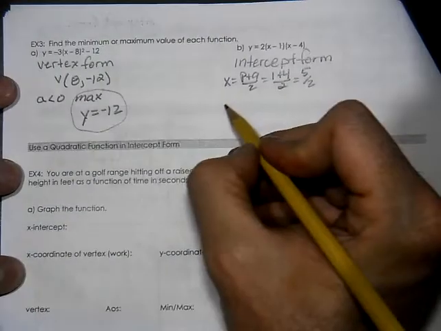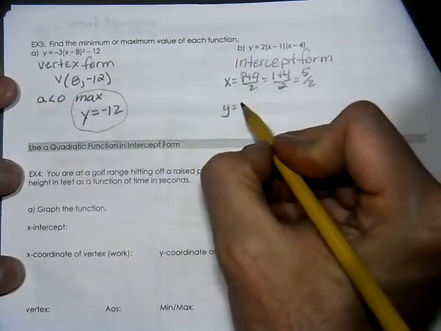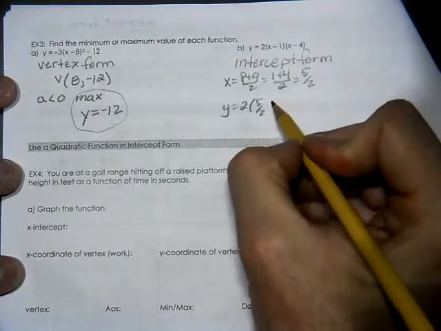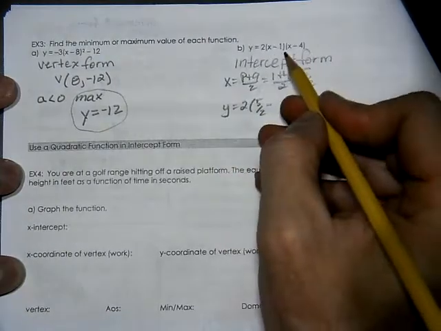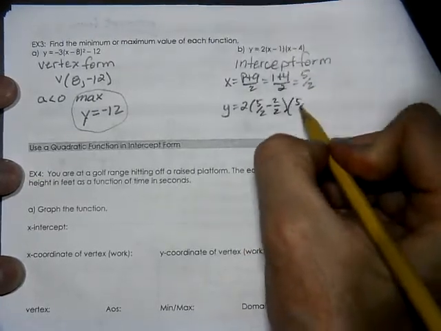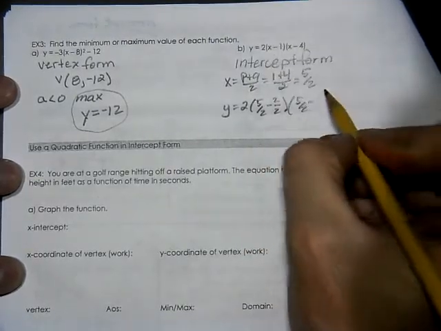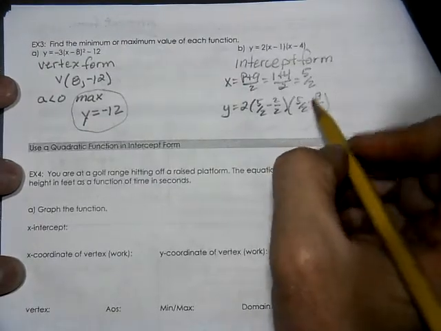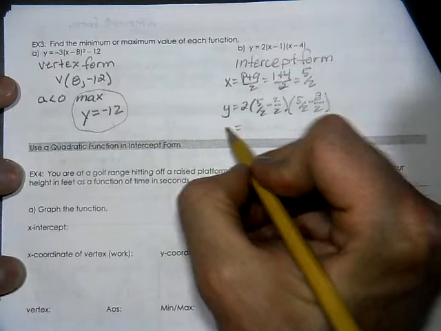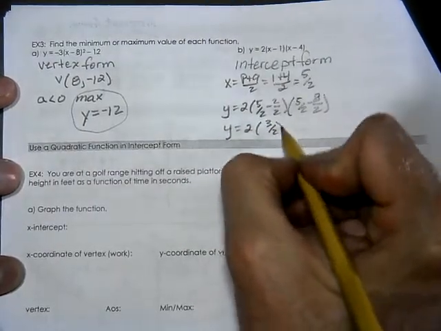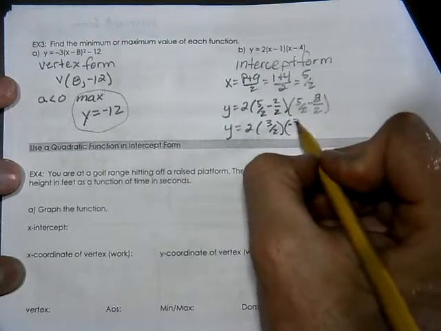Then we got to plug that back in. So minus 1 would be 2 over 2. 5 halves minus 4 is 8 over 2. We want common denominator so we can calculate this together. So we get 3 halves and we get negative 3 halves.